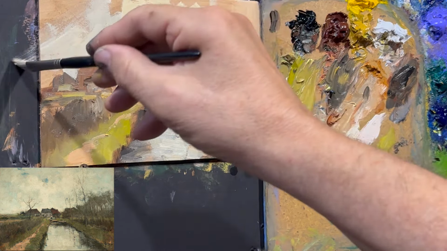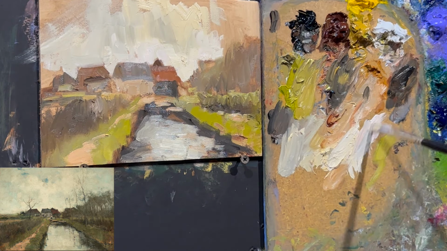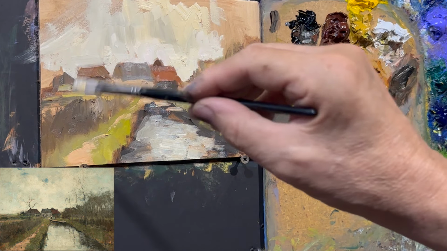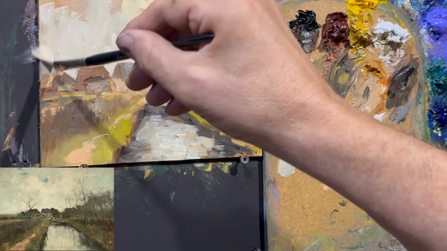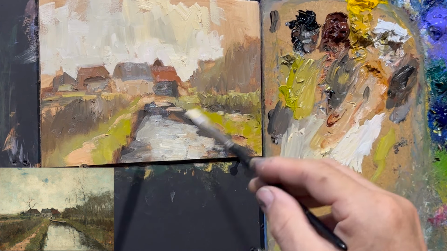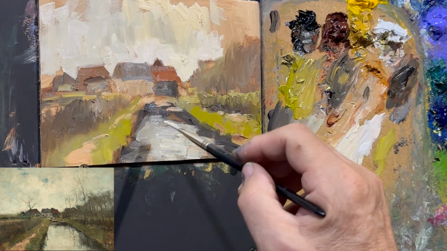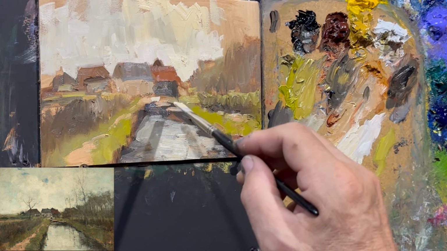And it really helps, especially since I'm just focusing on color, but it really helps just to see things in terms of shapes and spots of color. Don't try and render with a brush too much. Don't draw with a brush. If you put the right shape down in the right spot, it will work.